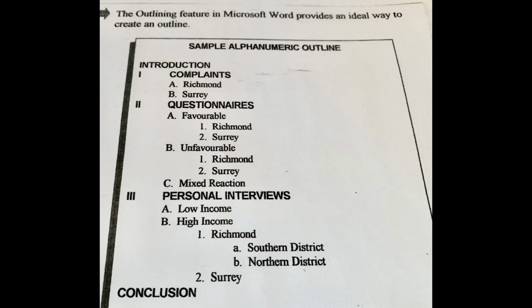And then now we see something a little bit different when you look at the section with personal interviews, because you have A, which is not divided, then B, which is divided. So this is a perfect example of what your outline can look like. So have a look at that and decide on what are your 3 big categories and how you plan to divide each of those categories. And remember, if there's only one thing to talk about, then there's no division. Once there's a division, it means that you have at least 2 things.